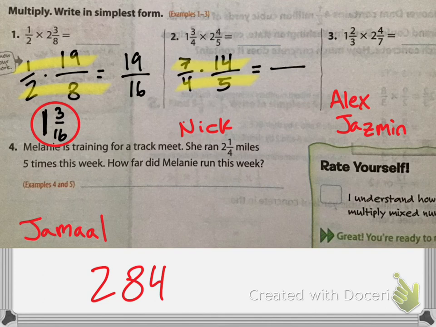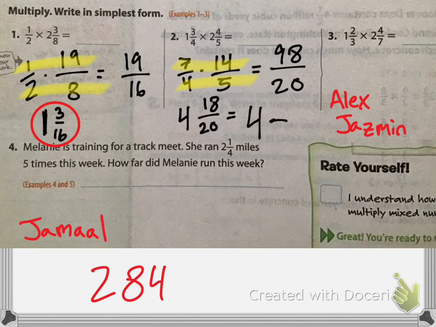What is 7 times 14, Nick? Perfect. We get 98. And what's 4 times 5? 20. How many 20s go into 98 without going over? 4 of them. And how much is that equal to? 80. So we're going to take away 80 from 98. What am I left with? 18. Now I get 4 and 18 20ths. I can actually simplify that more. Divide by 2. I get 4 and 9 tenths. Great job, Nick. Excellent work.